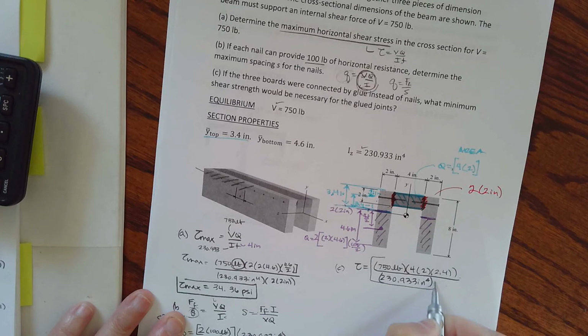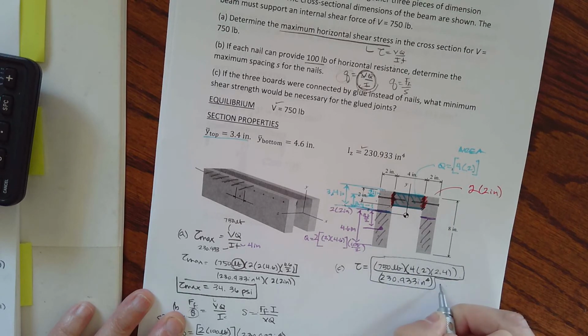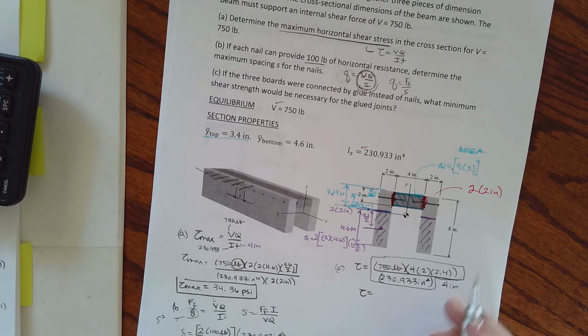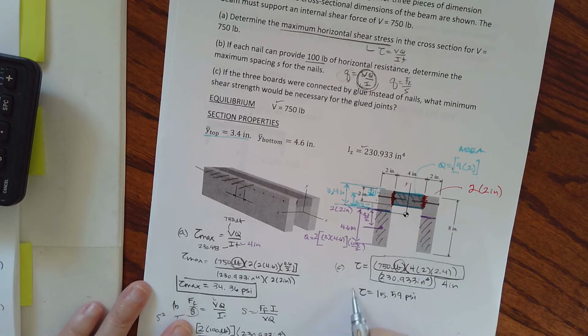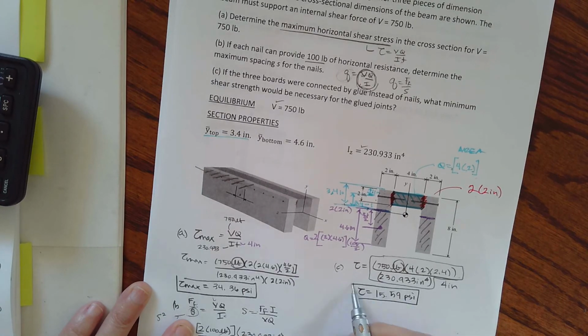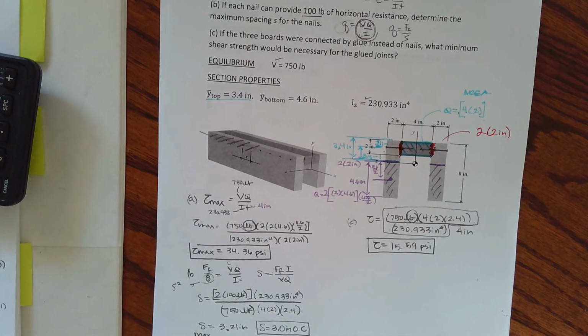So that is our shear flow Q. And then we have 2 times 2, which is 4 inches. When I calculate that out, I need a strength of 15.59 psi as the minimum strength, the capacity of the glue.